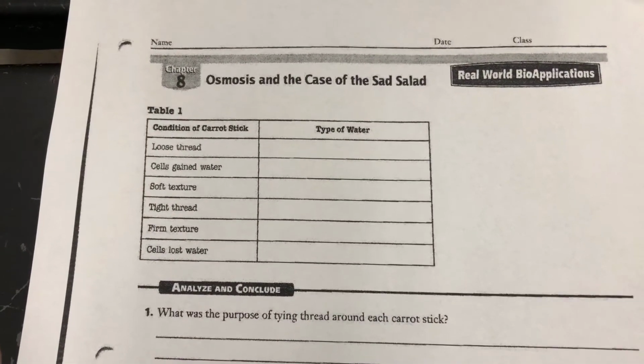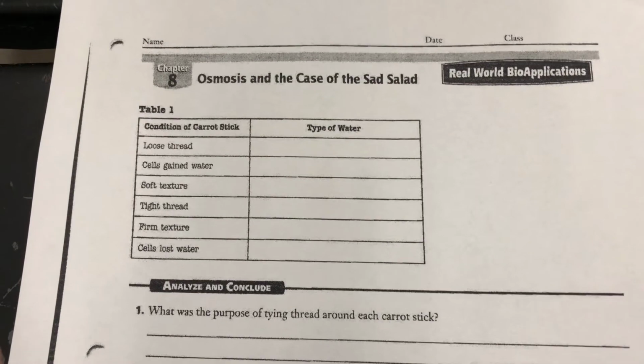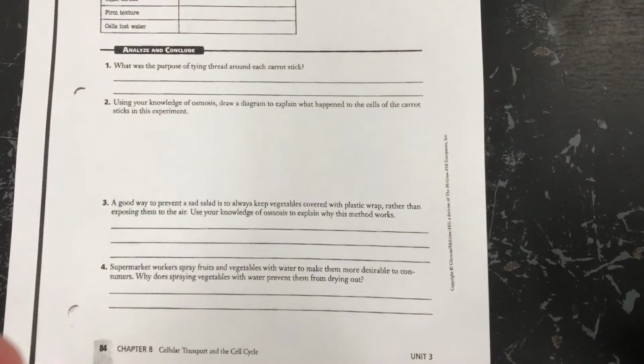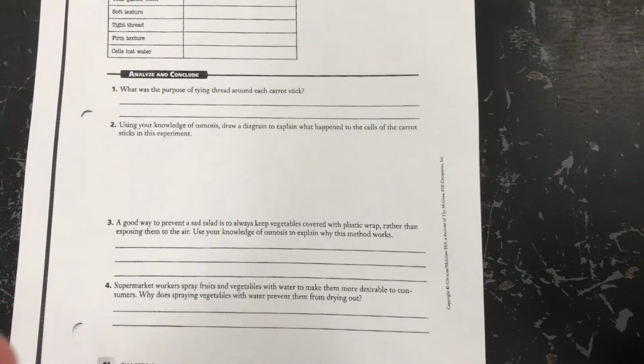Your data from this experiment is going to go into a data table that you can find in that handout from our class webpage titled Sad Salad. That's what your data table is going to look like. Once your data table is complete, then we're going to answer a few conclusion questions. So that's it, gang. That's the case of the sad salad, how it's set up, and what we're looking for. In about 24 hours, we're going to come back, check these out, and like I said, record data and see what happened.